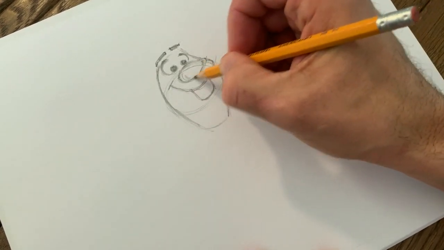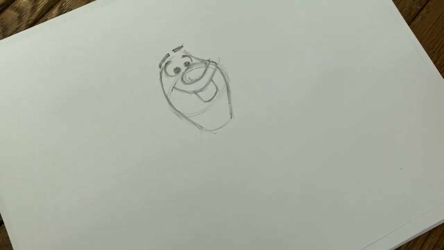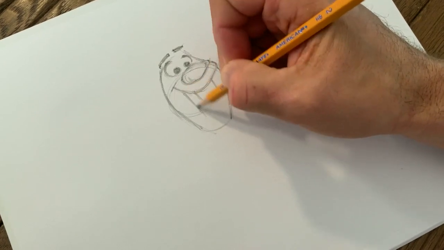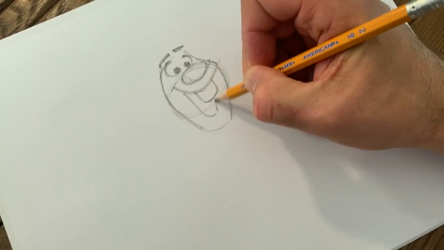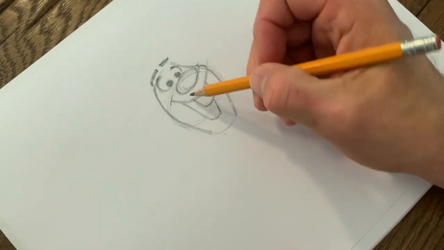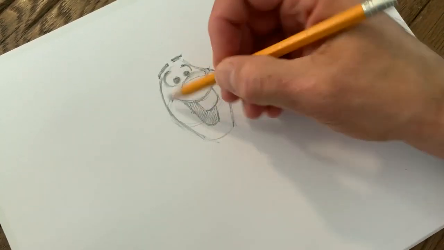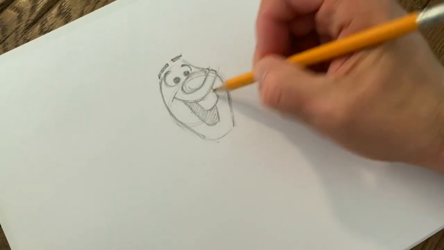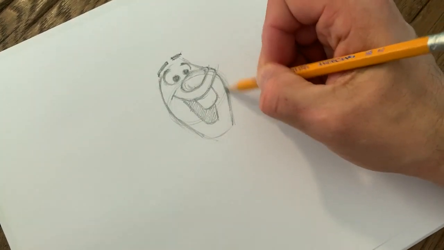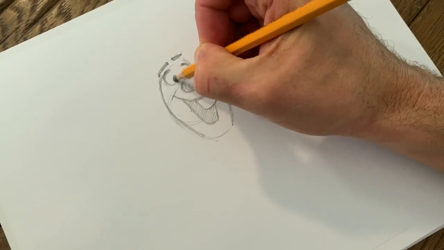Okay, so we got his nose. We got his head here, all worked out. Now, I'm going to open his mouth a bit because Olaf, typically, is very excited, right? Let's open that mouth. It's just a few lines you put down there, opening his mouth. And then I like to fill in that mouth with a little shading, just a little shadow. Just a smiley guy.